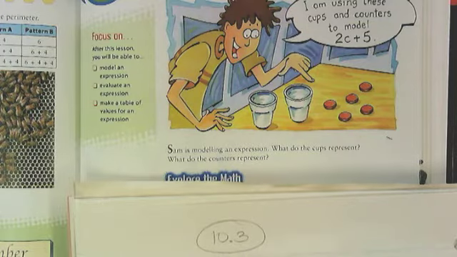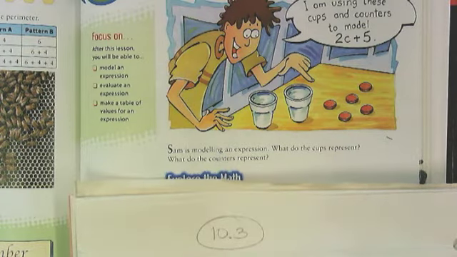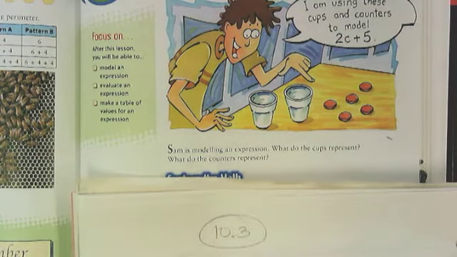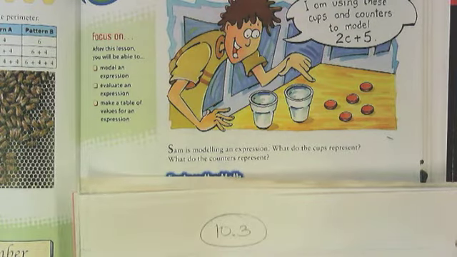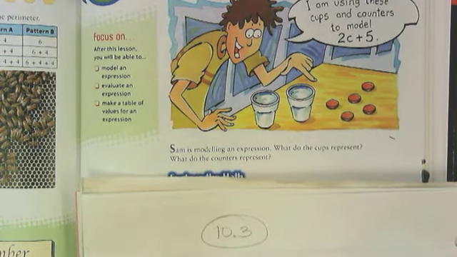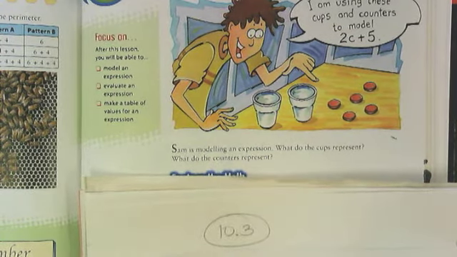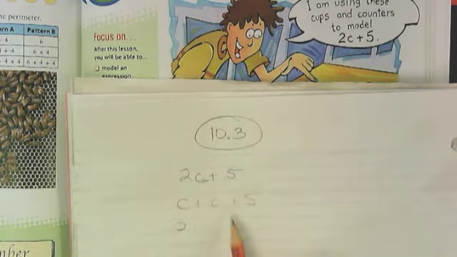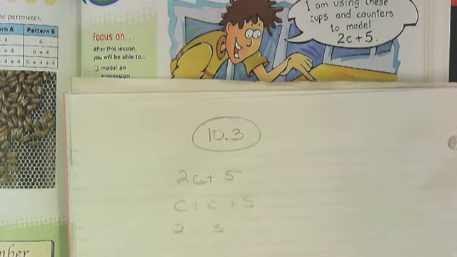2c plus 5. 5 more chips. This number is going to be this number. So 2c is like saying c plus c, right? How can c equal 2 here and c equal 3 there?